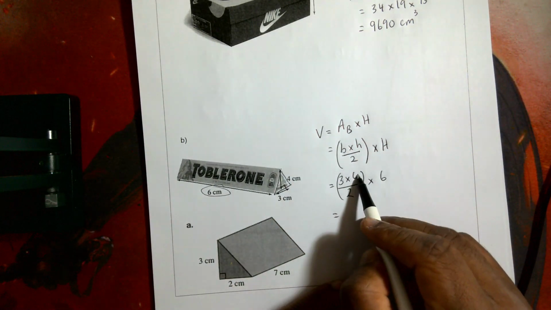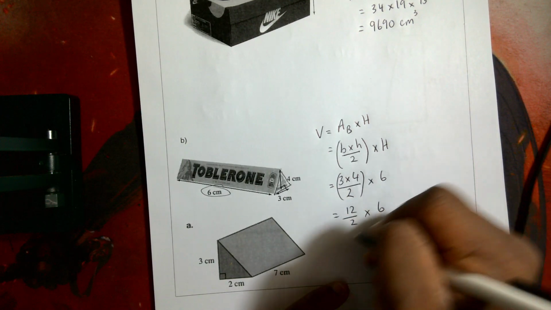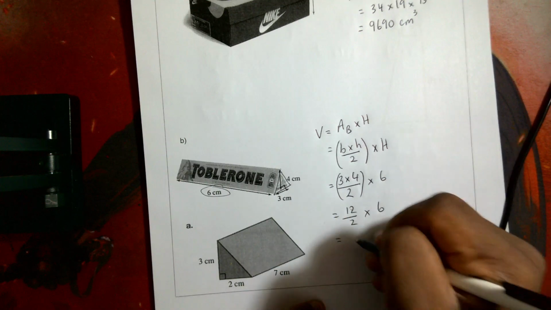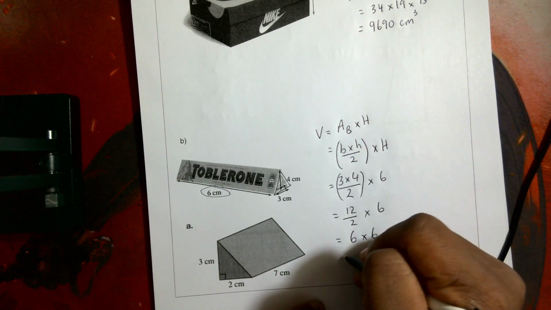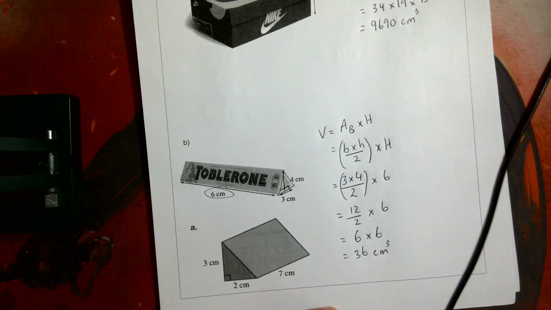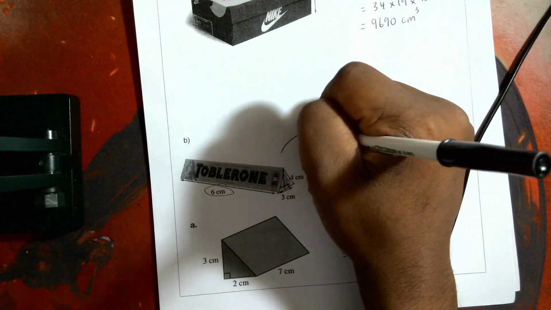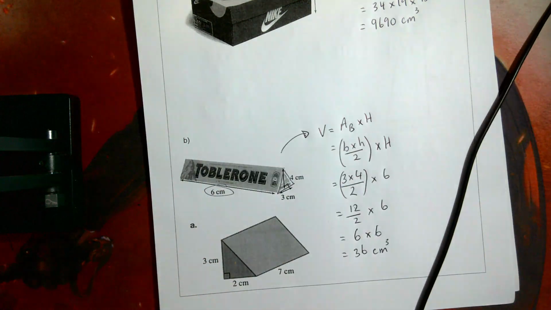So 3 times 4 is 12. Divide by 2, 12 divided by 2 is 6. 6 times 6 is 36. That's centimeters cubed. So that's that worked out.